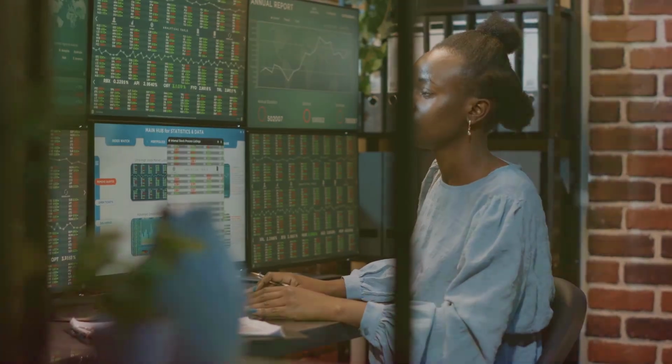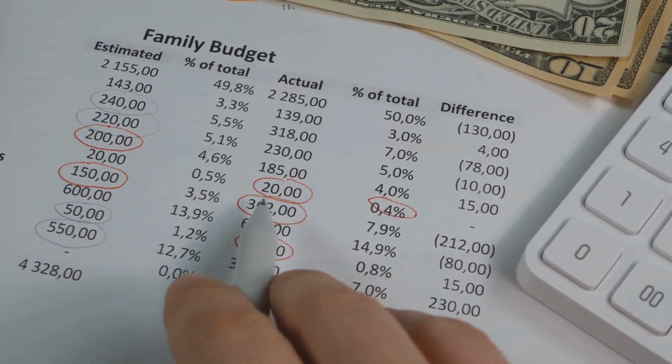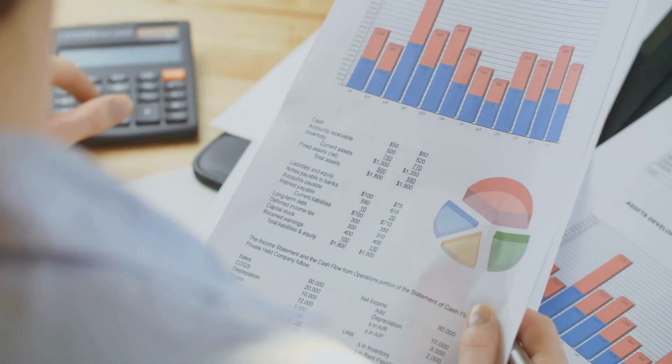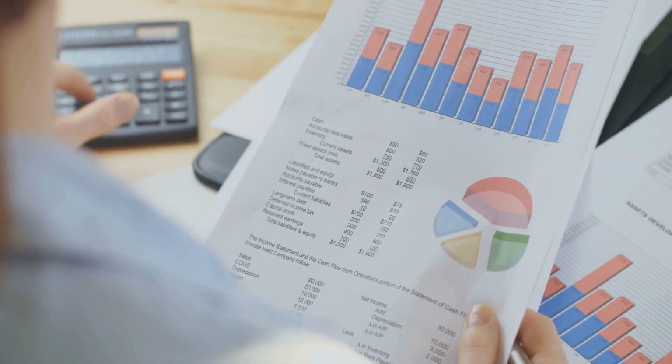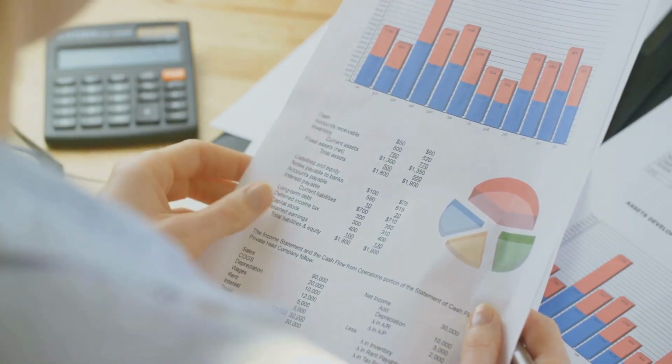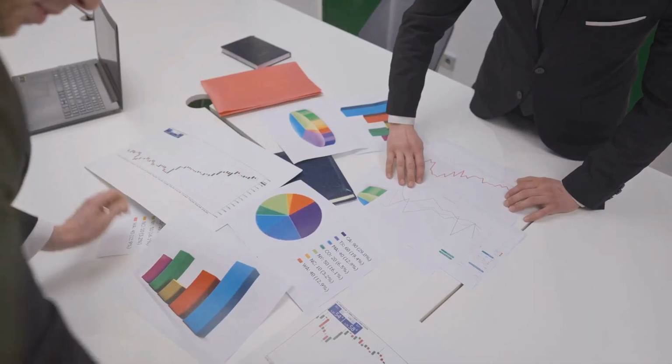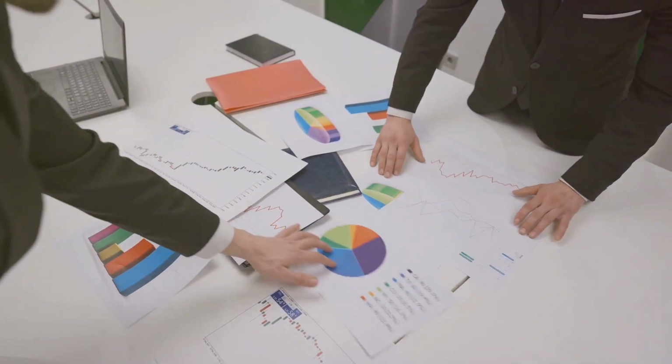So how do these all link together? The income statement feeds into the cash flow statement through net income. The cash flow statement, in turn, affects the balance sheet by showing changes in cash and cash equivalents. It's a beautiful, interconnected system.